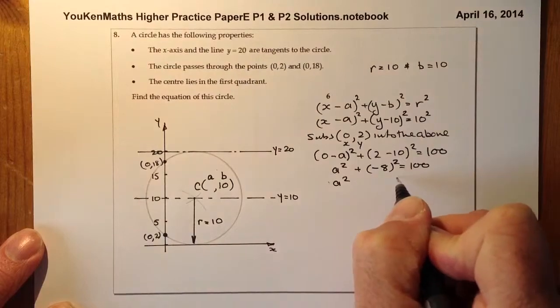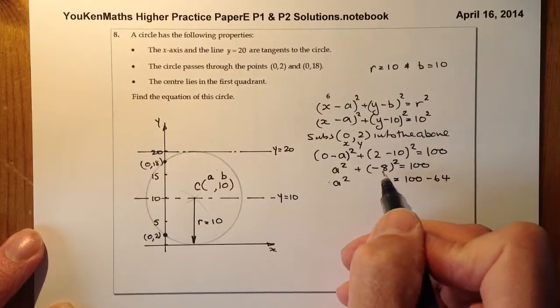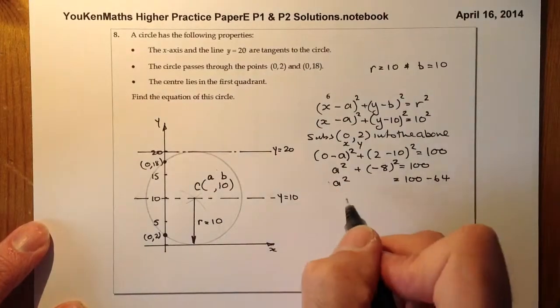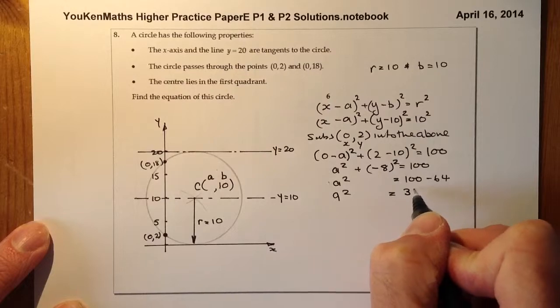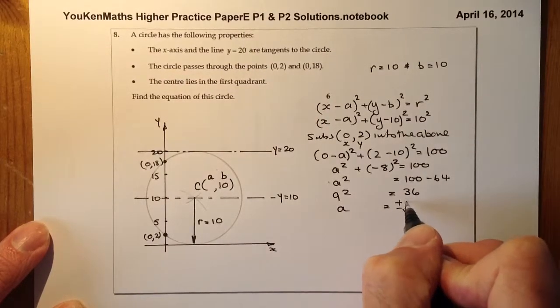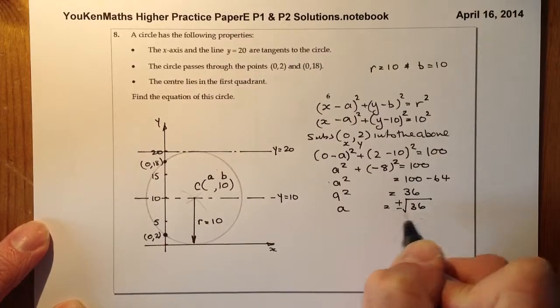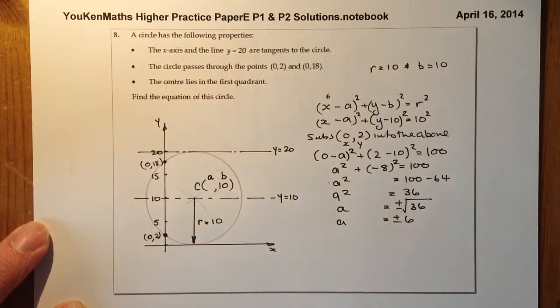So what I can see here is a squared is equal to 100 minus 64. So that's going to be 64. Take it over the other side, minus 64. So a squared is going to be equal to 36. So a is going to be equal to plus or minus the square root of 36. So a is going to be equal to plus or minus 6.